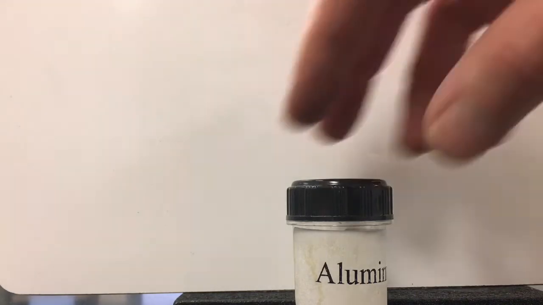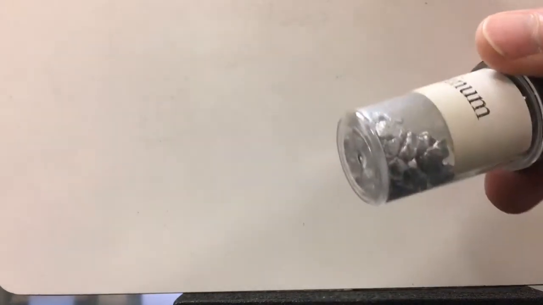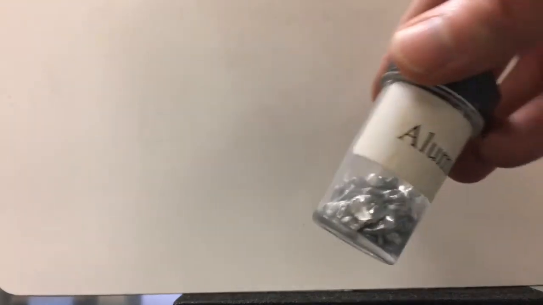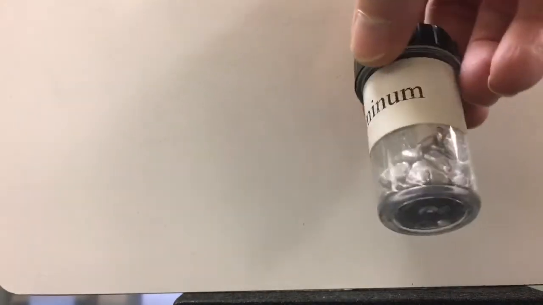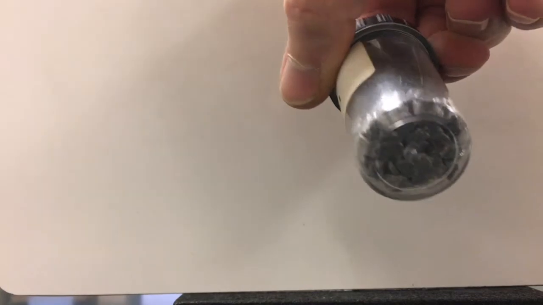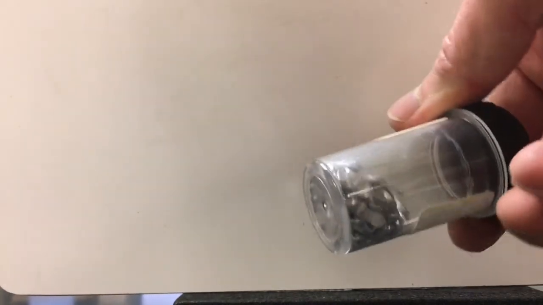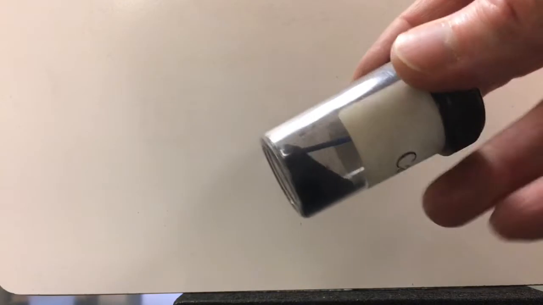Okay, so the first element that we have is aluminum. And you can make your initial observations from here, okay? You can see what it looks like. So make your initial observations of each of these as we go through them. So there's aluminum. Next we have carbon, okay? And you can see what carbon looks like through here, okay?